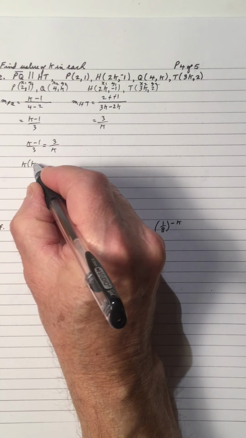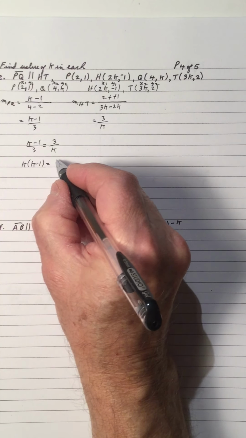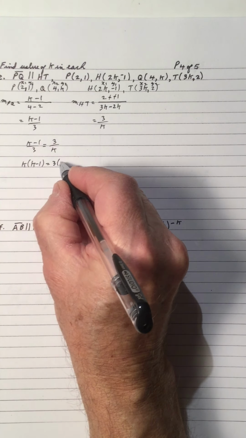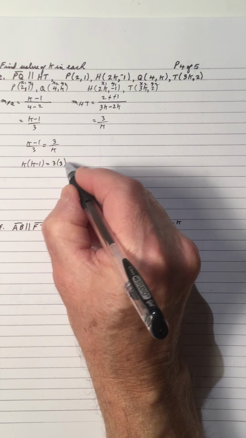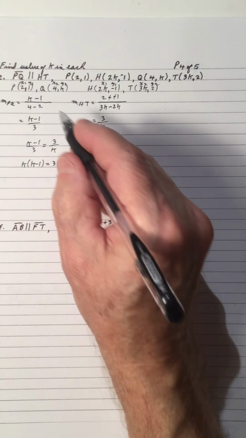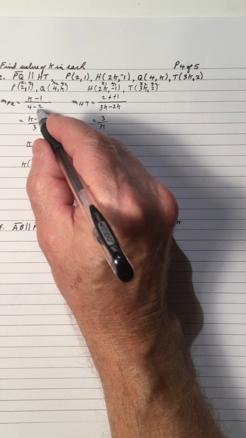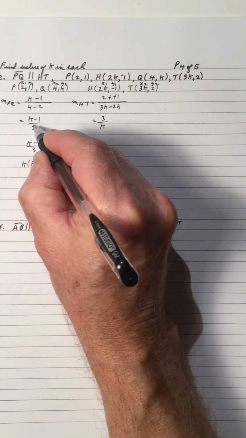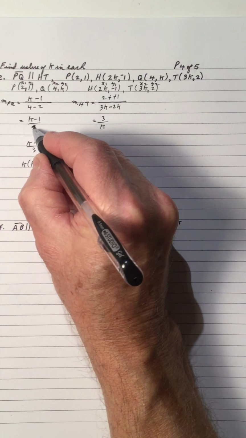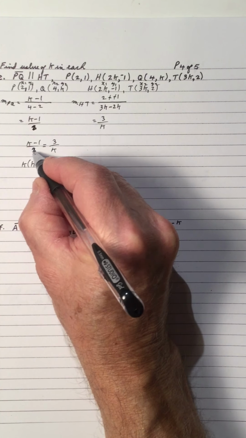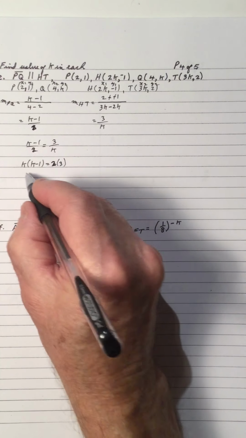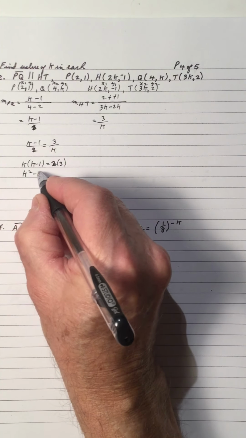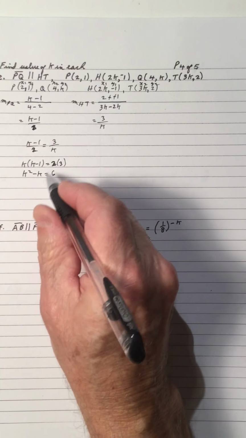K times k minus 1 equals 3 times, oh, 4 minus 2 is 2. Look, almost made that error. So this is 2 times 3. So multiplying, k squared minus k equals 6.